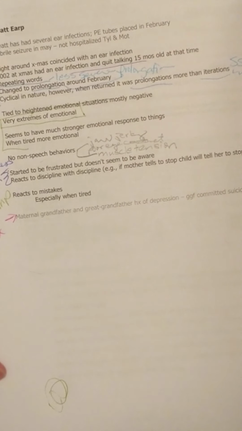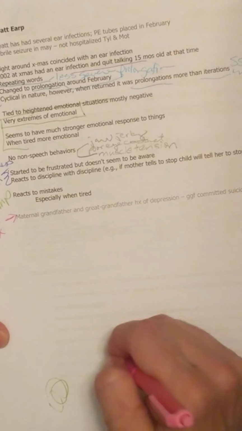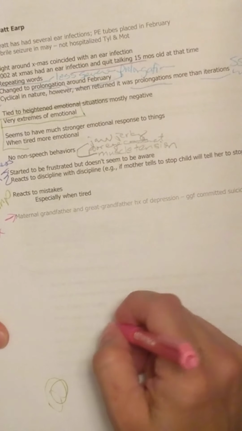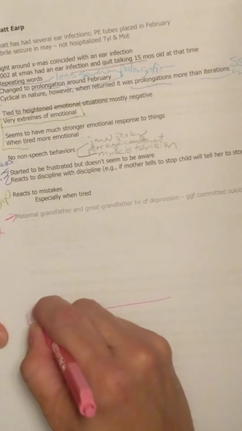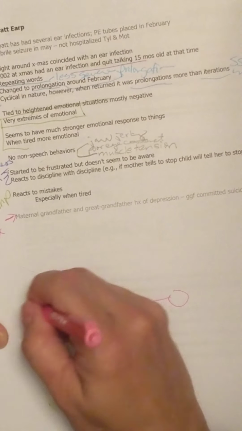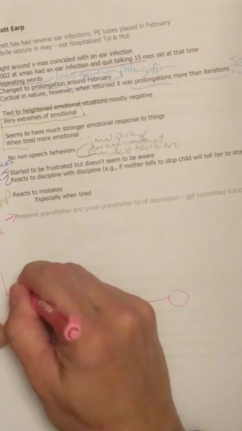So here, down at the bottom, this is family history, and usually we would talk about family history and we would use the pedigree form. It's the one where you have the child at the bottom, and then the parents, and then the grandparents.